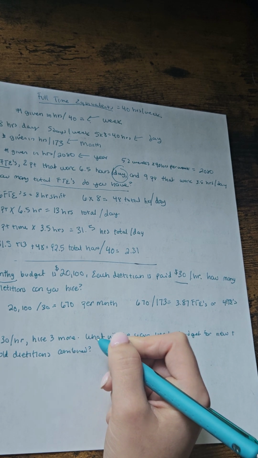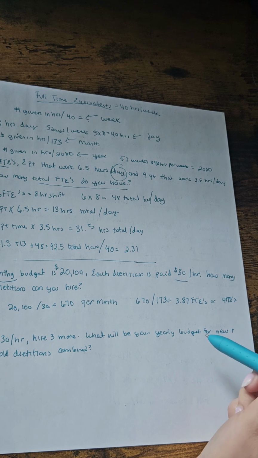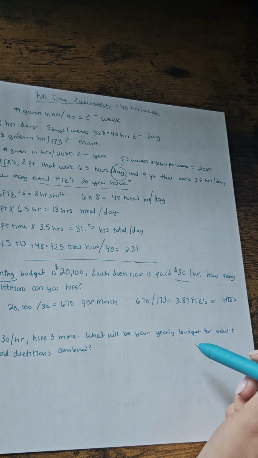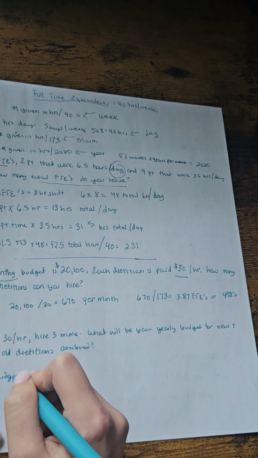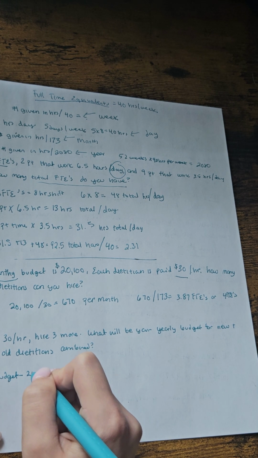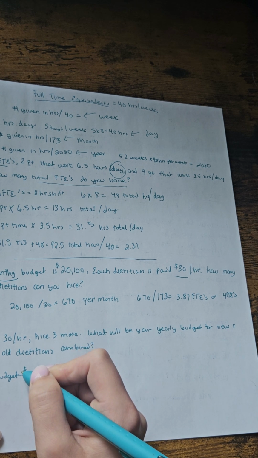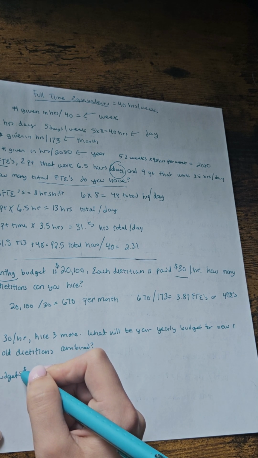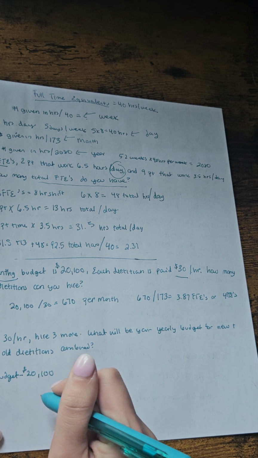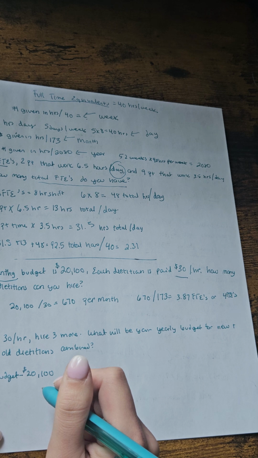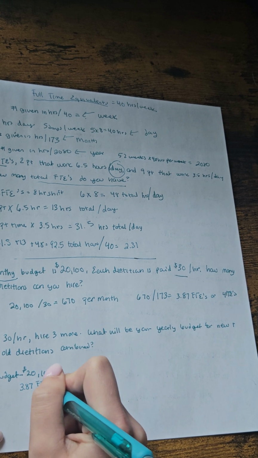Well, the first sentence doesn't provide an answer, but the last one does. It's asking the yearly budget. So we know that the budget was $20,100. And originally we did not find that yearly budget. And now the yearly budget that we never found will increase. That's what we know so far. Well, we've established in the first year that there's going to be 3.87 FTEs.